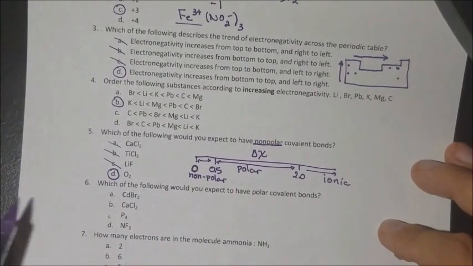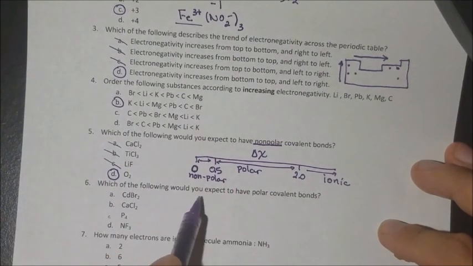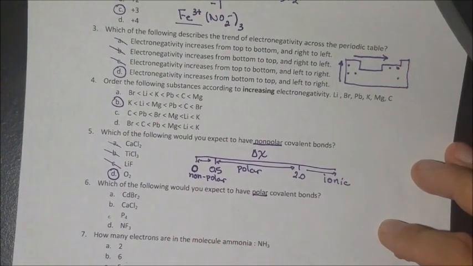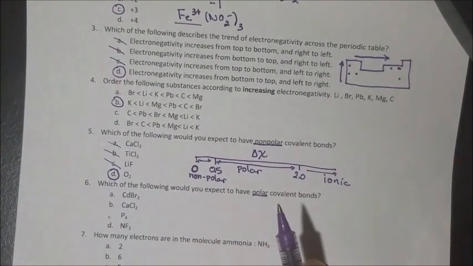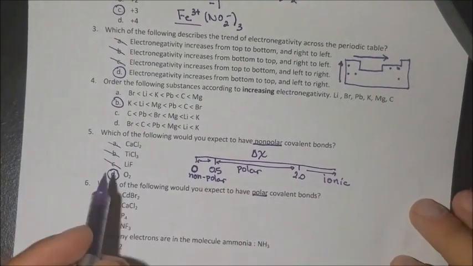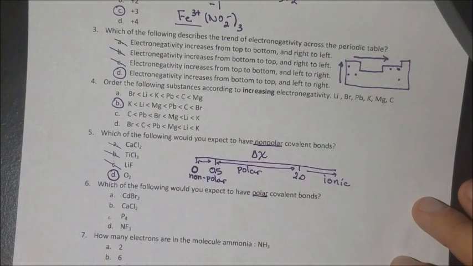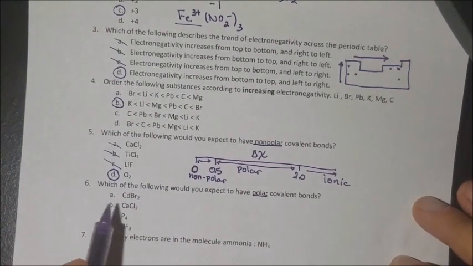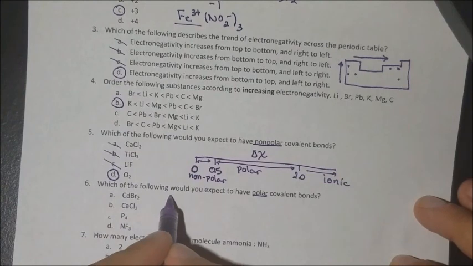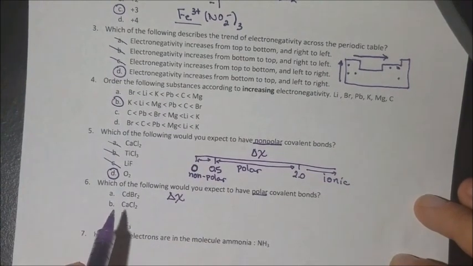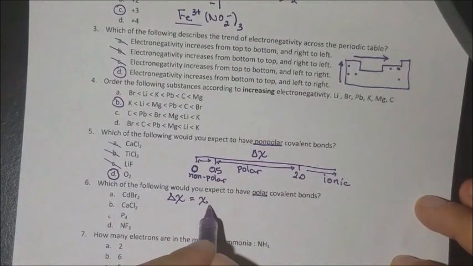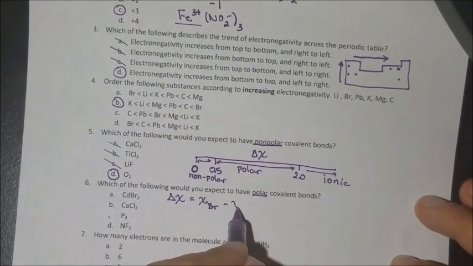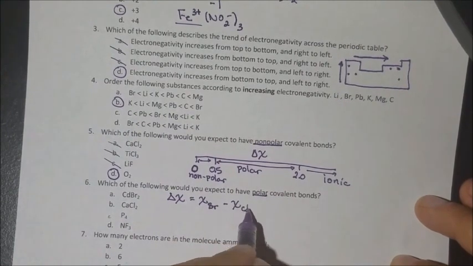So now, with number 6, we're asking a slightly different question. Which of the following would you expect to have polar covalent bonds? So, first of all, let's start out with A. Here we have cadmium and we have bromide. So let's take a look at the cadmium and bromine bond and find the electronegativity difference for that bond. It's going to look like this: the electronegativity of bromine minus the electronegativity of cadmium.